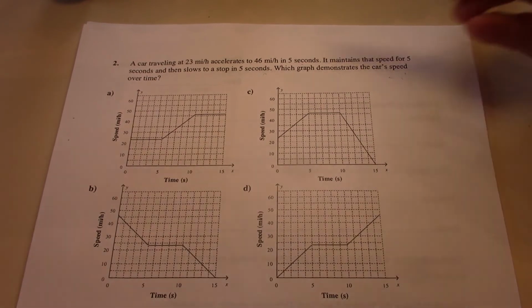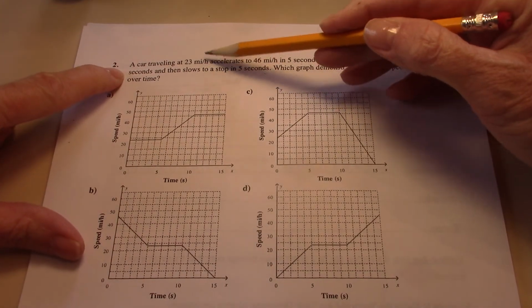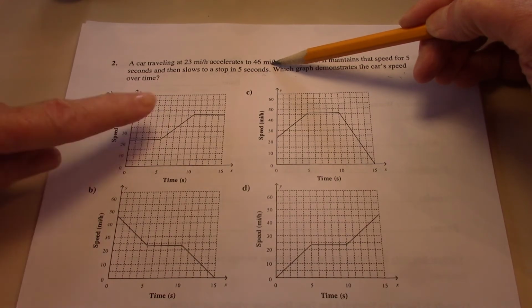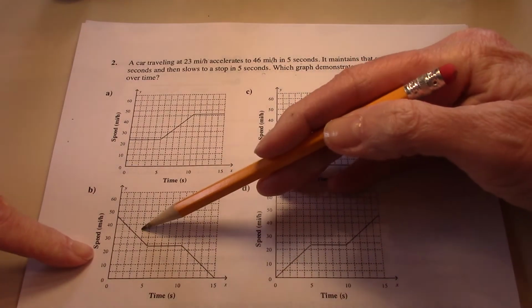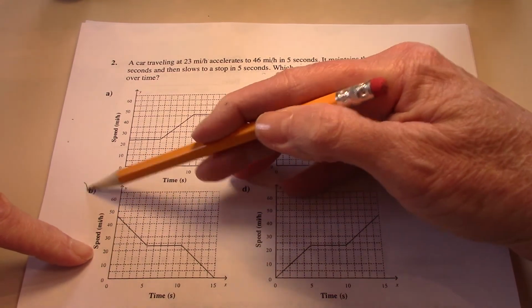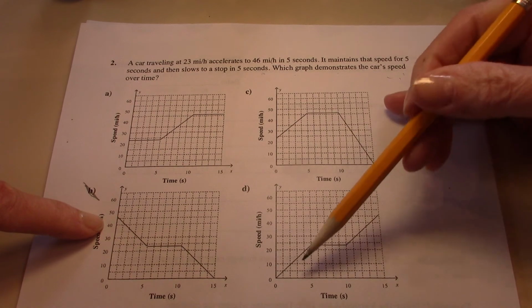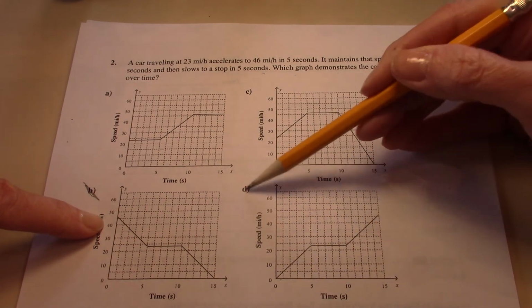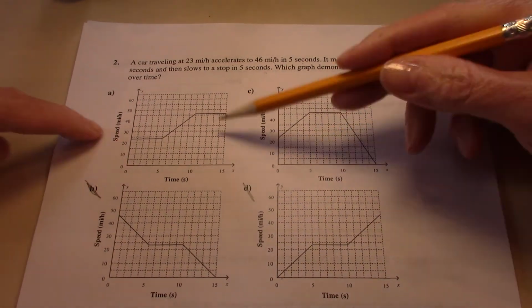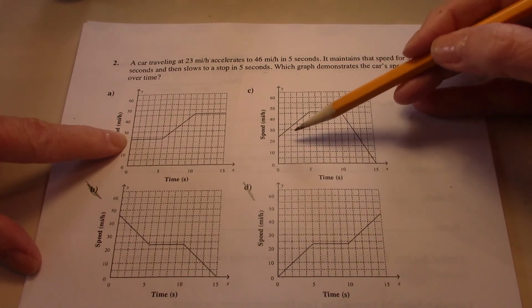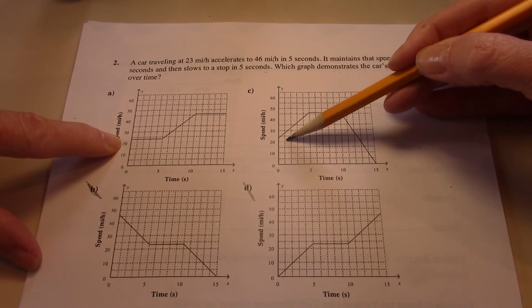So, clue: the car traveling at 23 miles per hour accelerates to 46. If it's accelerating, it's starting at 23 and accelerates to 46, so first I need to find where it's starting at 23. I look at this graph, and it's starting here, so I can eliminate that right away. That one's starting somewhere around 40, 46. This one starts at 0, so I can eliminate it. Now I've got to compare these two. This one looks like it's starting at 23. Yeah, that could be it. So does this one. So these two are similar.